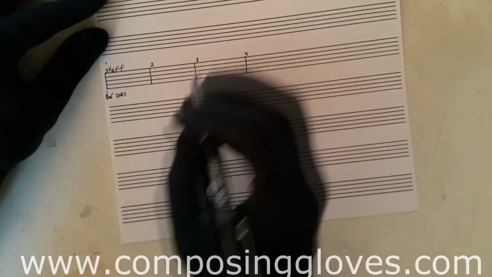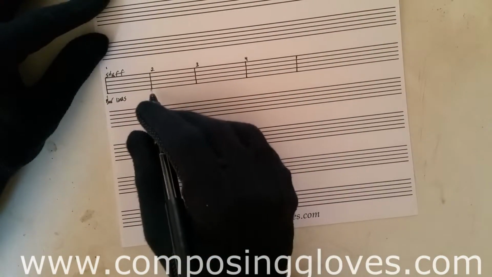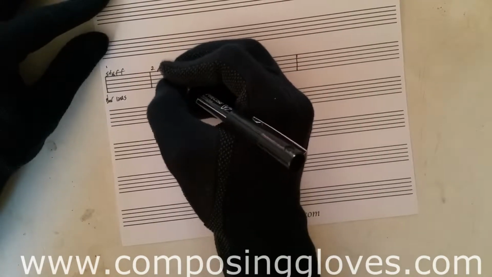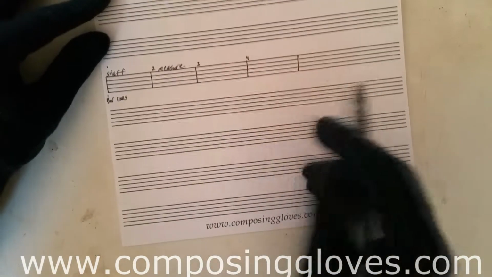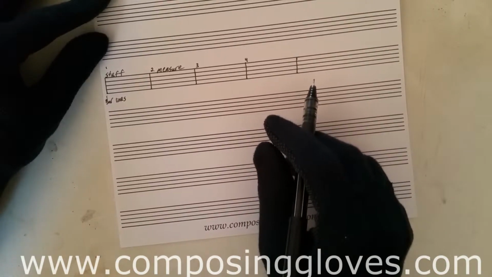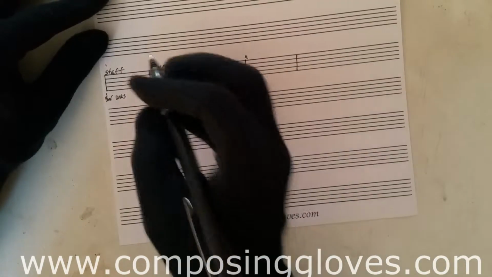But the correct term for the space between two bar lines is called a measure. So this is a measure, okay? And in our measure, we have this thing called the beat. Or in our entire song, we have this thing called the beat.